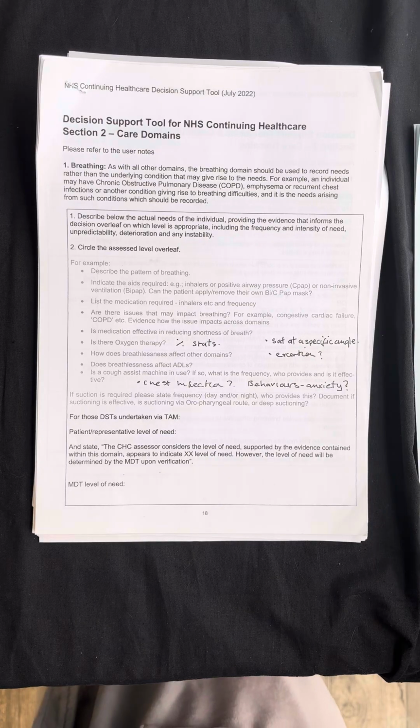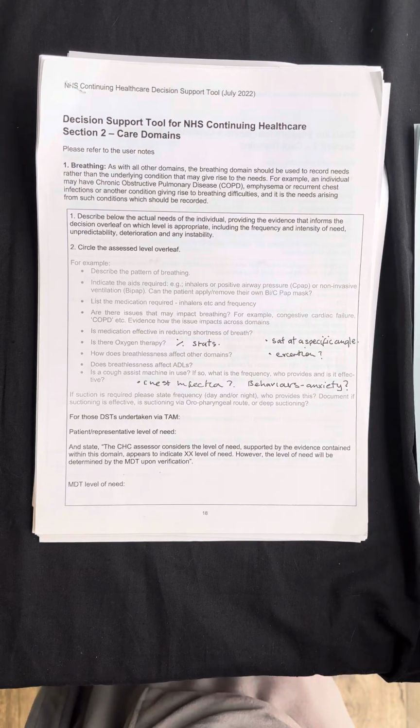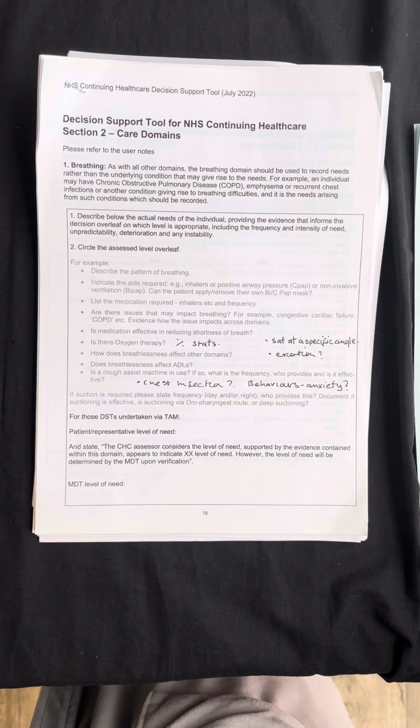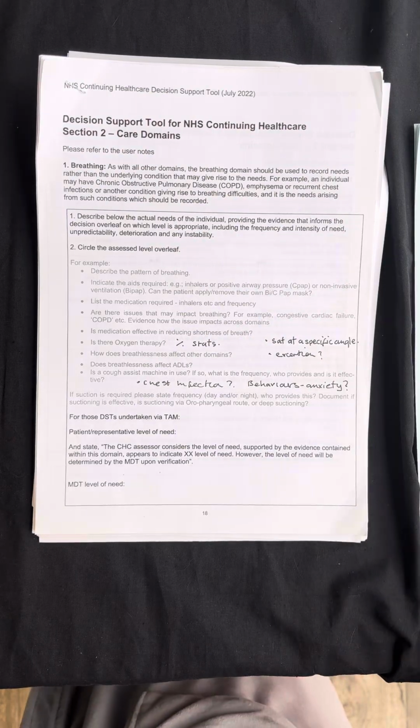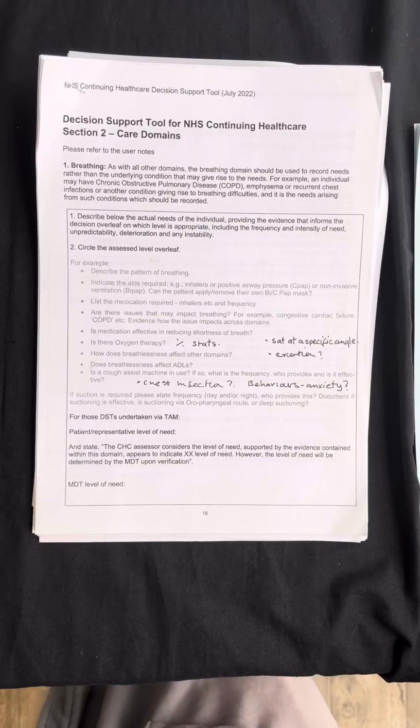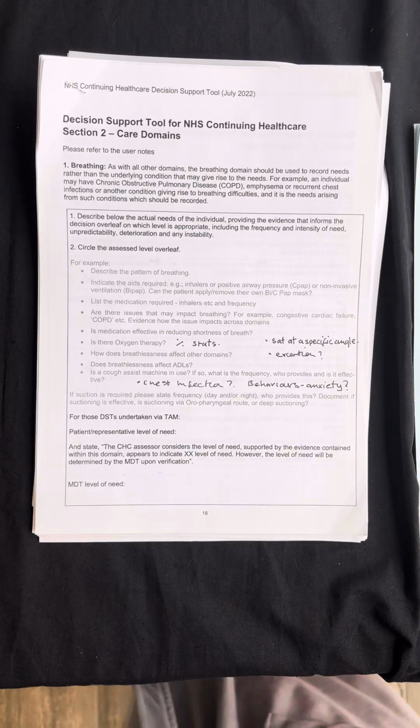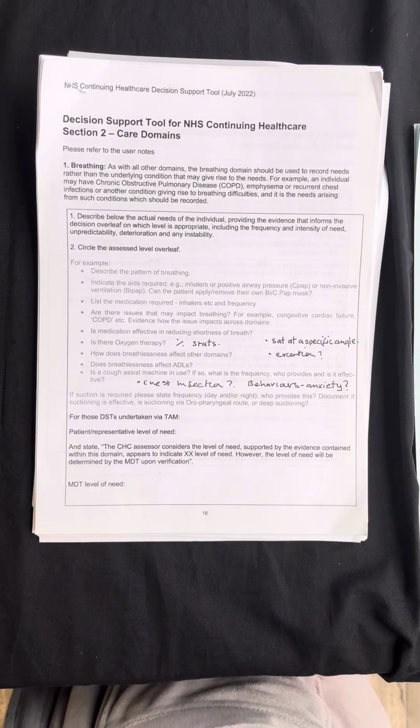What you want is the name of the medication, the dose and the frequency. If you're talking about oxygen, you want to know obviously the dose of the oxygen, how often, what's the flow rate, etc., and get your documented evidence for that.